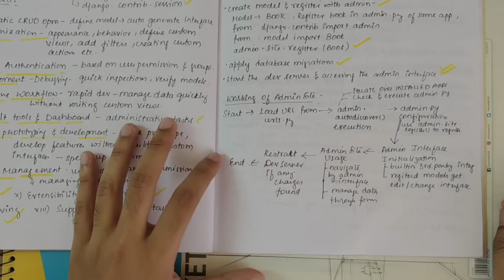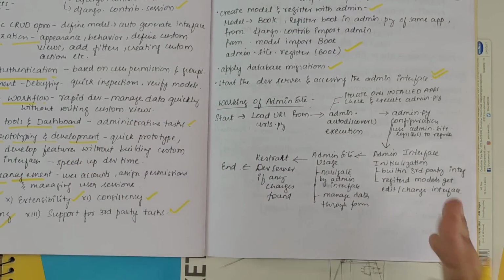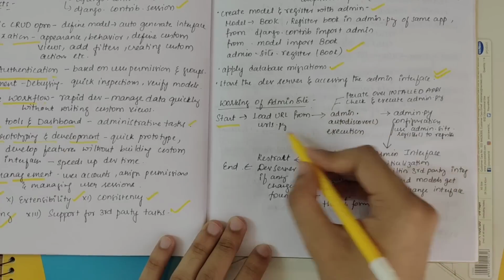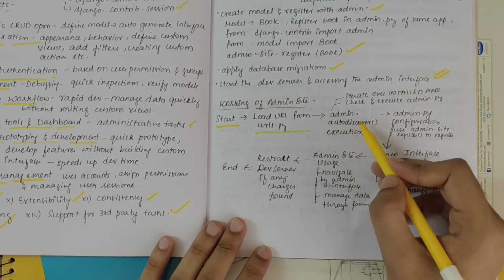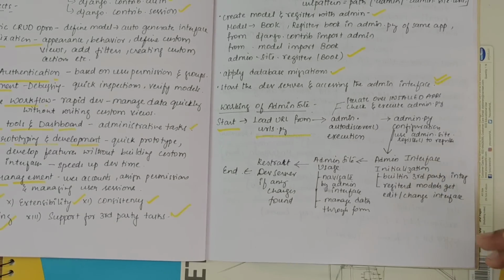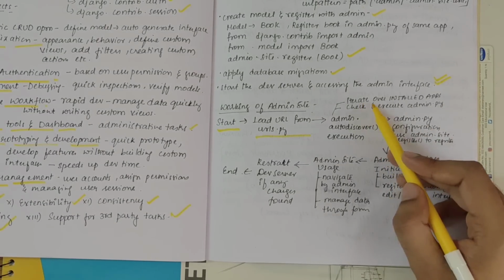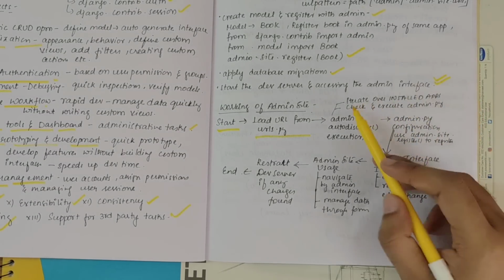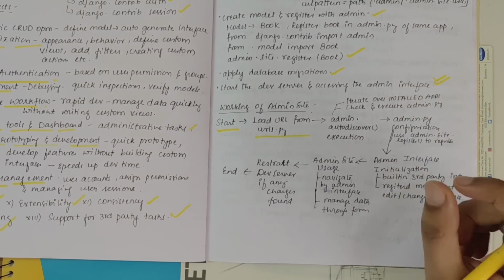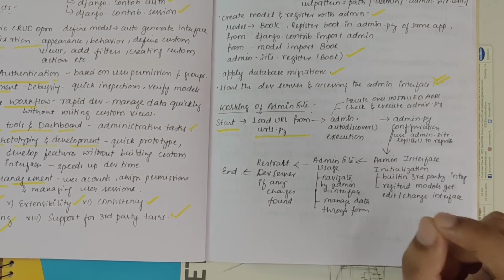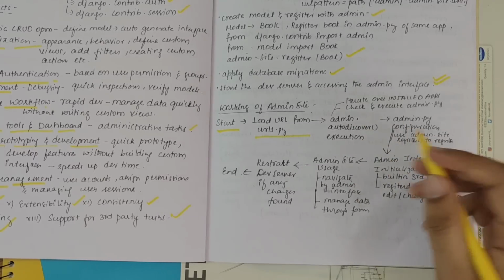Next we have the working of the admin interface. How does the admin site work? Initially I load the URL from urls.py. After that, admin.autodiscover executes. Here it iterates over the installed apps and checks for the admin interface. After finding that particular admin.py, it executes that admin.py. So this was my third step.